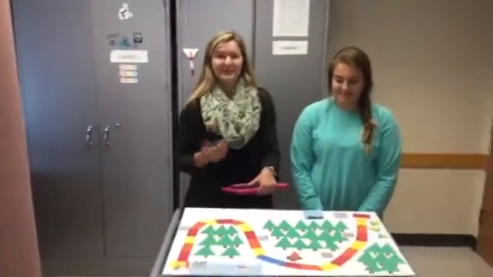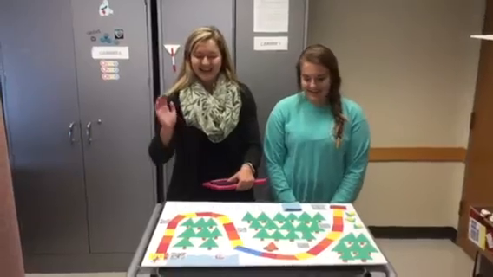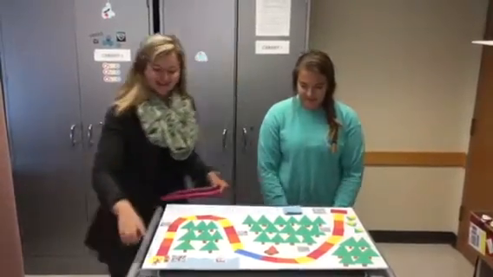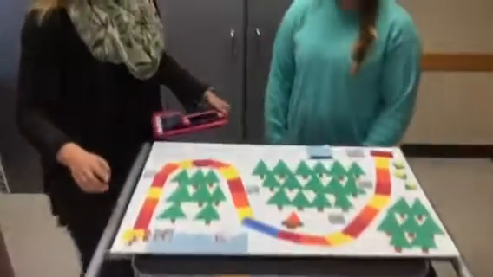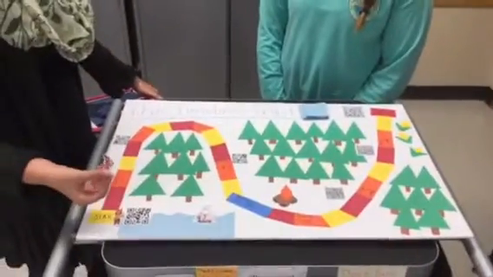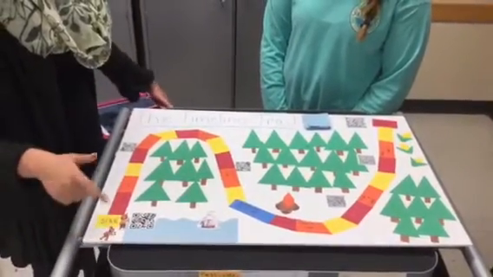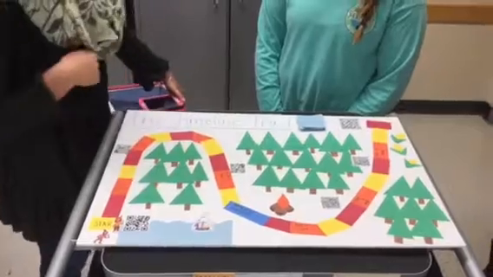So the way that the game starts is the teacher will divide the class into 5 to 6 groups, or 5 to 6 students per group, and they'll pick out their pieces, and they start up at the starting point. We had the students' pieces be the Indians because they're the Indians going through the trail.